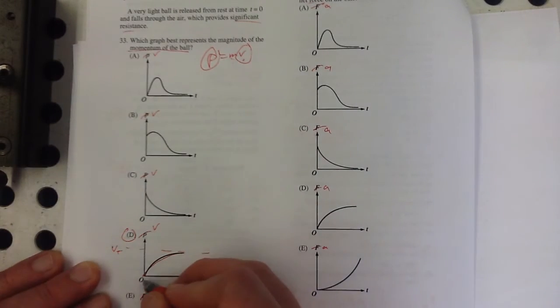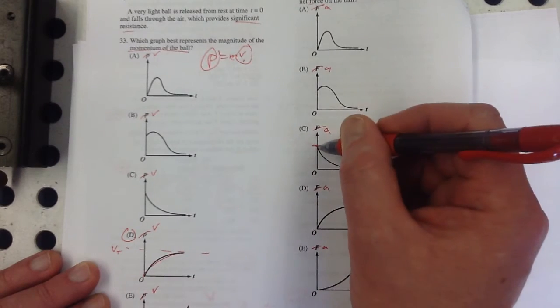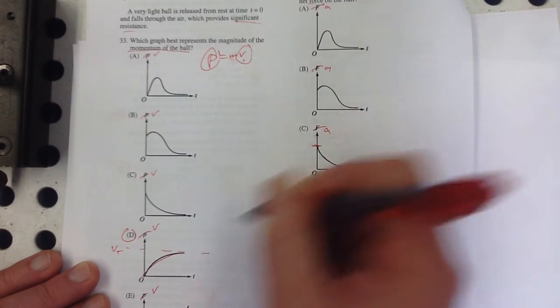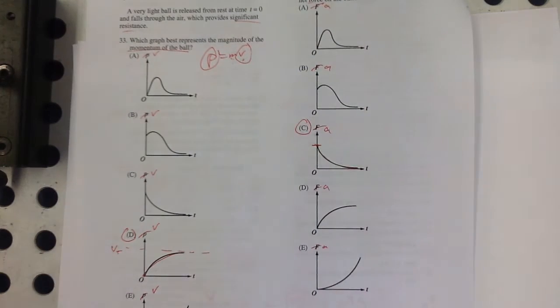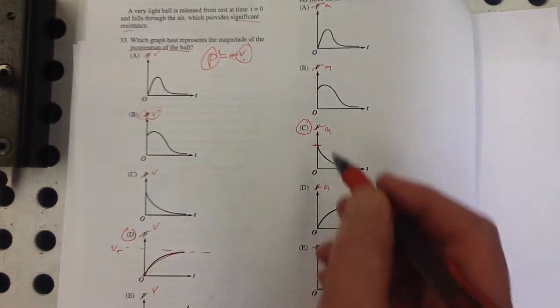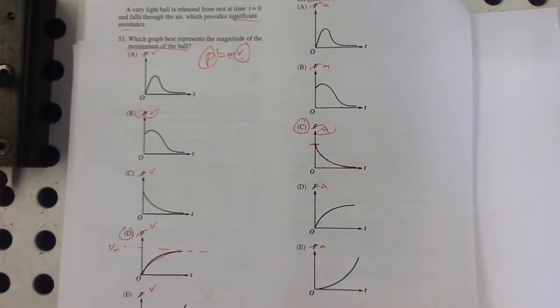Now the acceleration would start out at 9.8 and then get closer and closer to 0, because at terminal velocity this flattens out, so therefore the slope flattens out to 0. We've seen those graphs a few times, so if you get that P is the same as V and F is the same as A, I hope that's fairly straightforward.